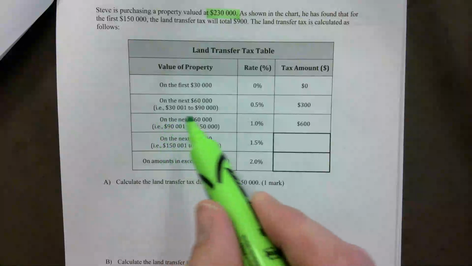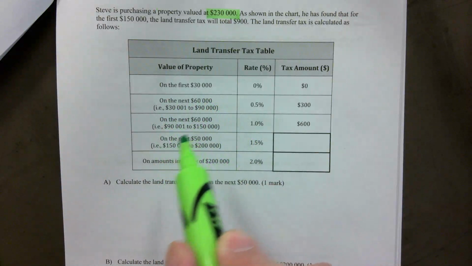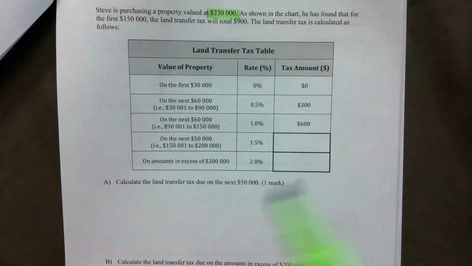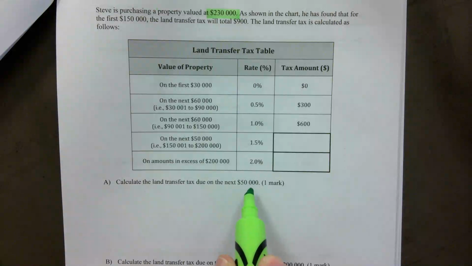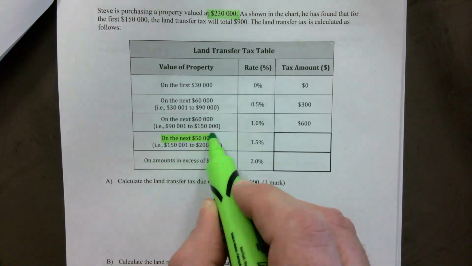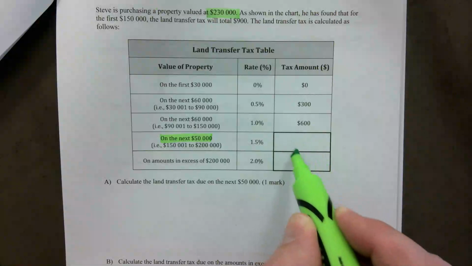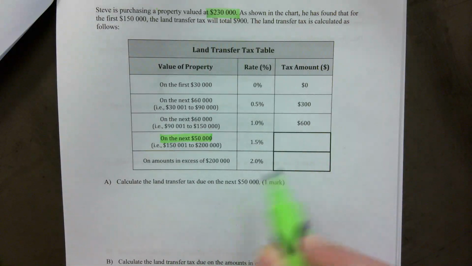So they actually give you the breakdown of the table, and so A, calculate the land transfer tax due on the next $50,000. So they wanted this part right here. So you could calculate it in here, or you could actually just put it in there if you wanted.